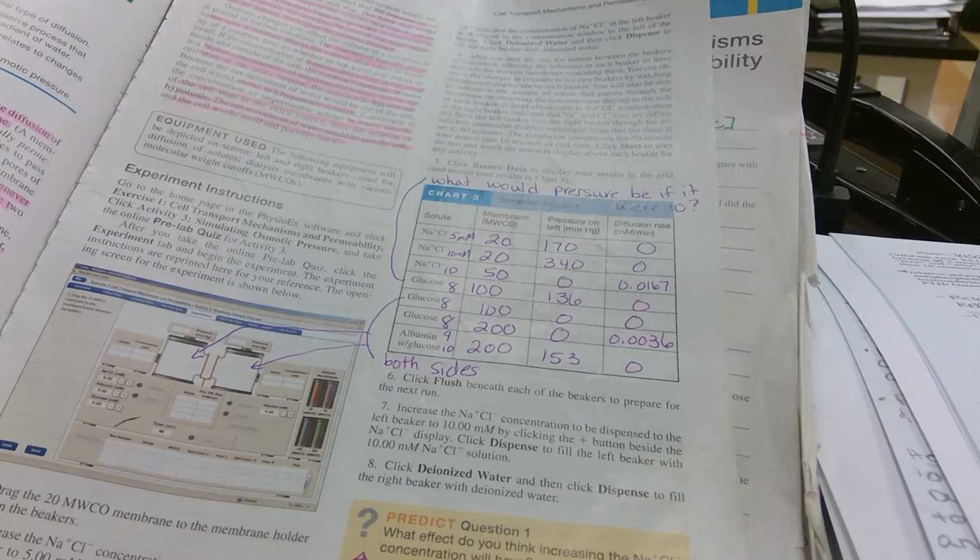Our pressure doubled when we doubled the sodium chloride concentration, didn't it? It's a direct relationship, isn't it? So do you remember in your chemistry test, you did these problems? Oh yeah.